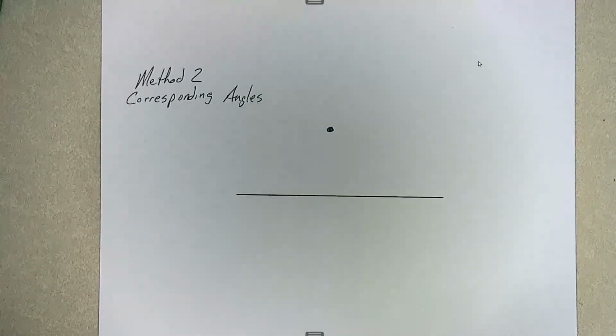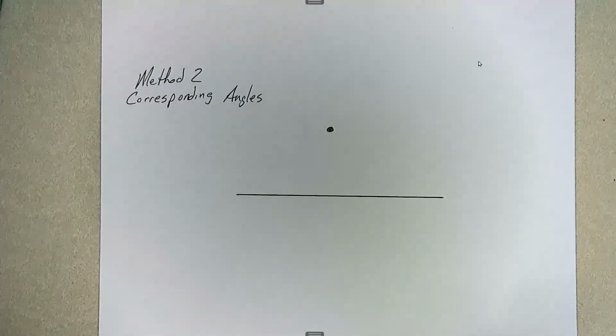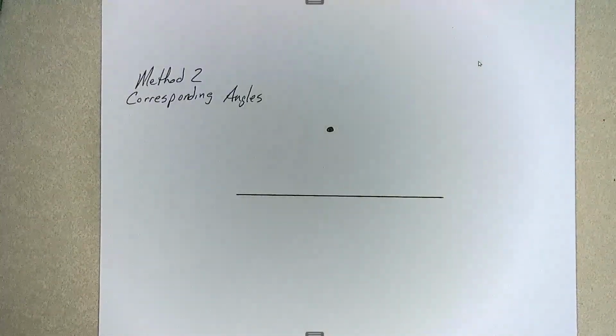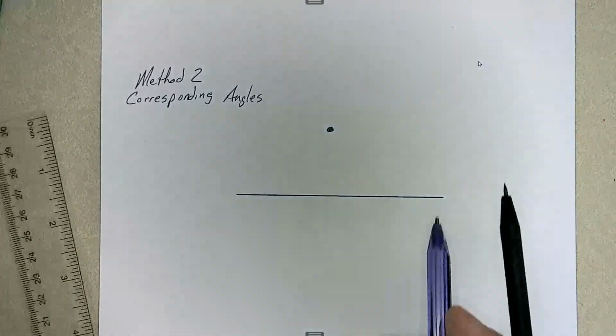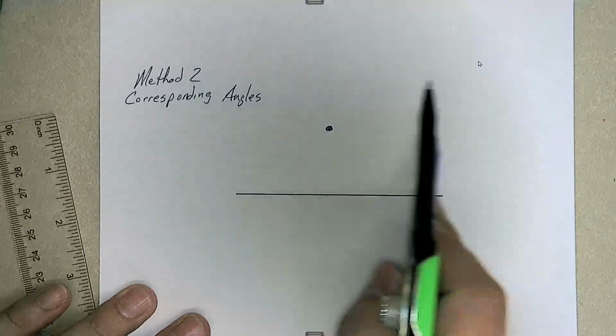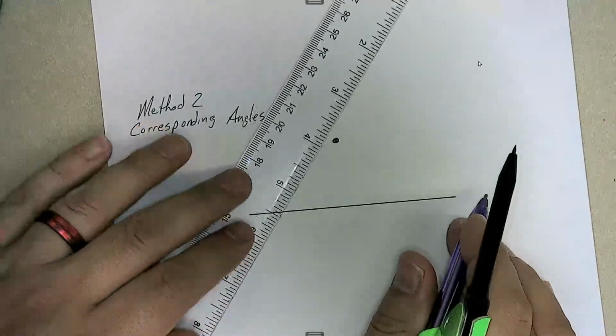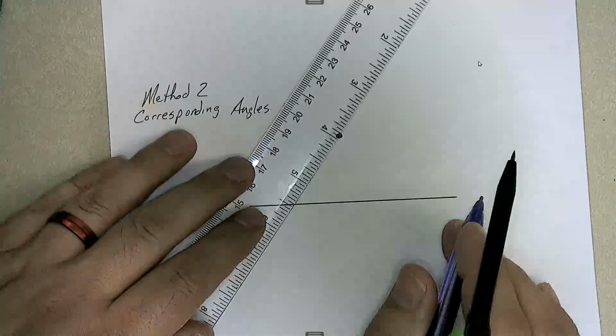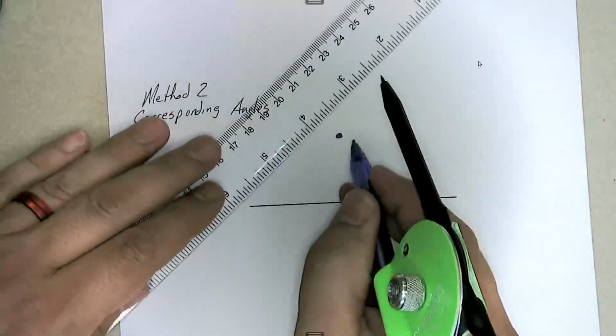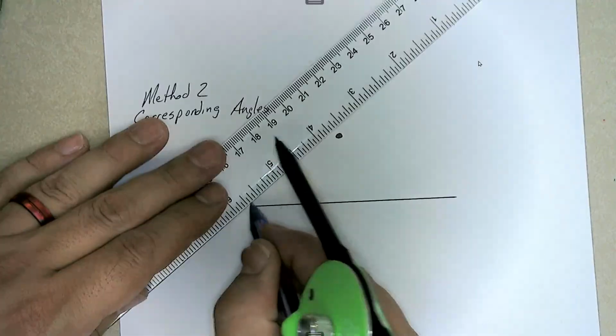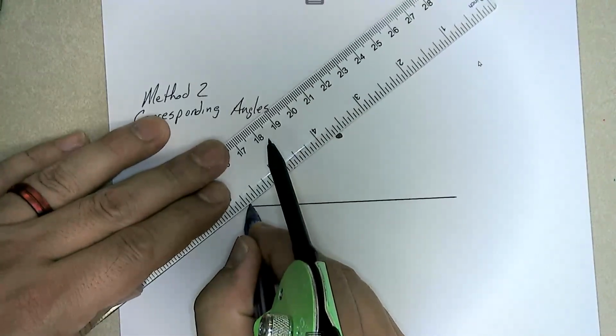Okay, the second method of constructing a parallel line is by utilizing corresponding angles. So if I'm going to do a parallel line through this line, I can think about corresponding angles, and I can draw this line anywhere through this point to make this work, but a lot of times it's easiest to go from the end point.